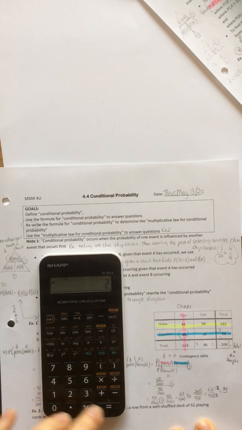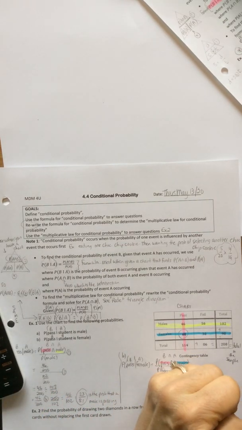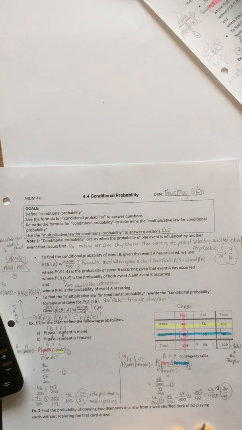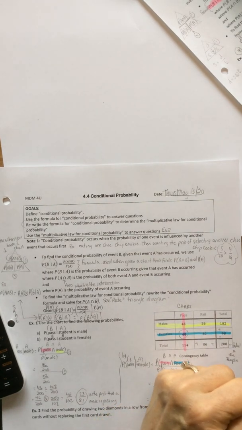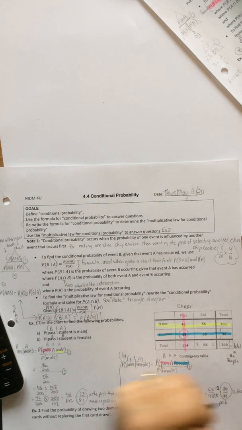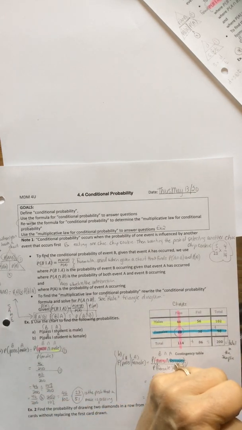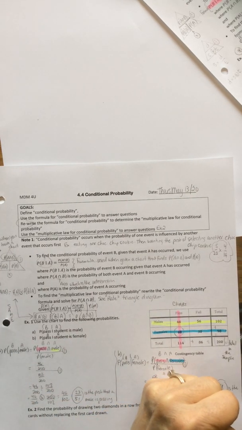Now I'm second guessing myself. 49. Oh, 49. Okay. So is the probability that a female is passing?